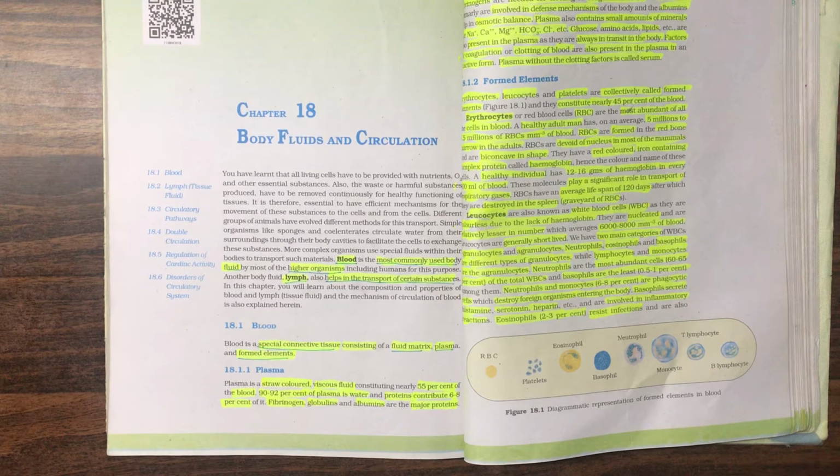Blood. Blood is a special connective tissue consisting of a fluid matrix, plasma, and formed elements. Plasma. Plasma is a straw-colored viscous fluid constituting nearly 55% of the blood. 92% of plasma is water, and proteins contribute 6 to 8% of it. Fibrinogen, globulins, and albumins are the major proteins. Fibrinogens are needed for clotting or coagulation of blood. Globulins primarily are involved in defense mechanisms of the body, and the albumins help in osmotic balance.